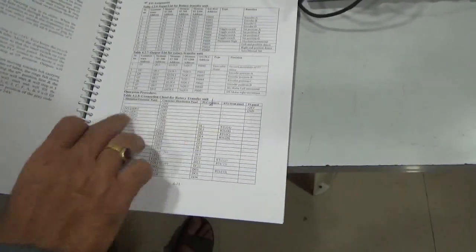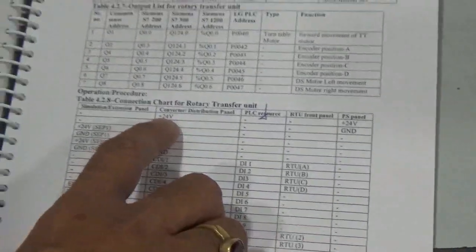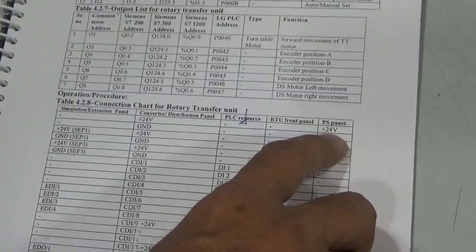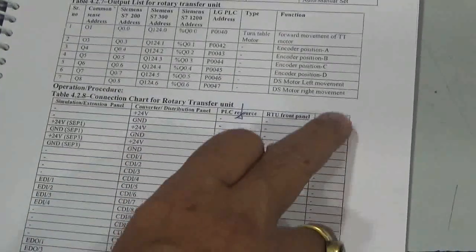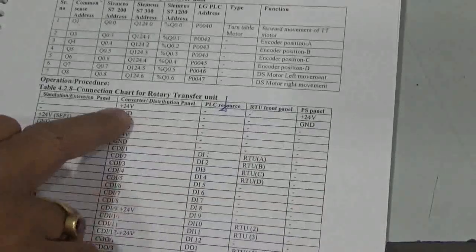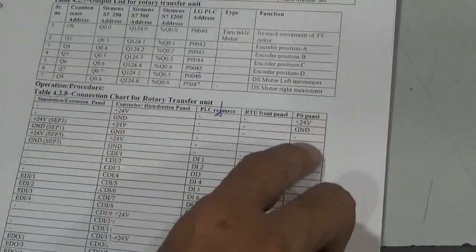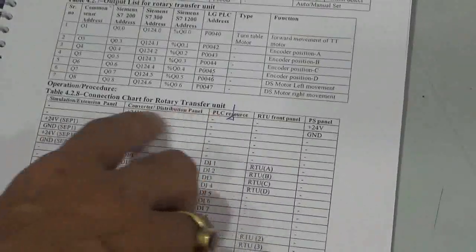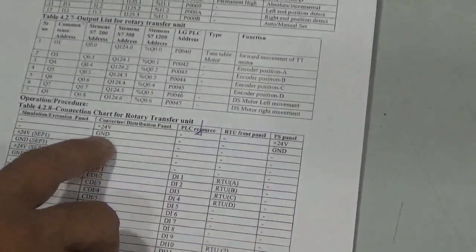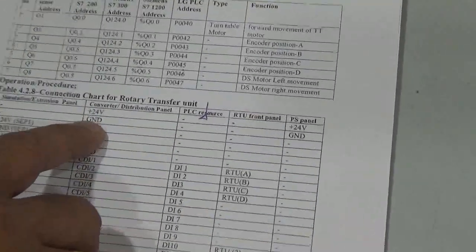Connect as per the wiring sequence schedule given here. Suppose this is 24 volt, it goes to the power supply 24 volt. The power supply 24 volt is connected to the converter distribution panel plus 24 volt tag. The power supply ground is connected to the converter distribution panel tag nominated as ground.